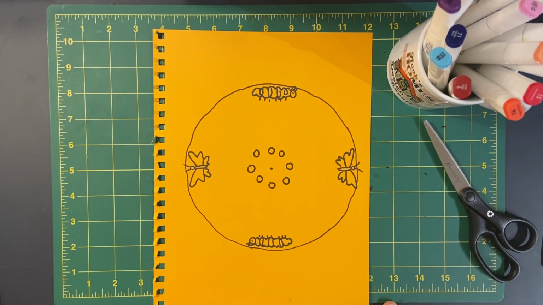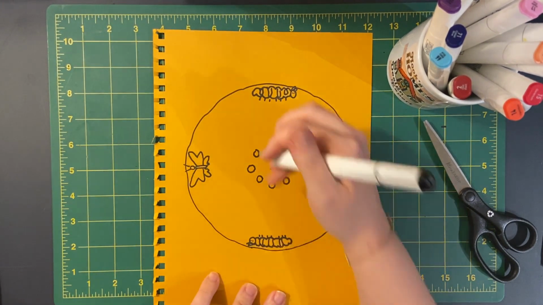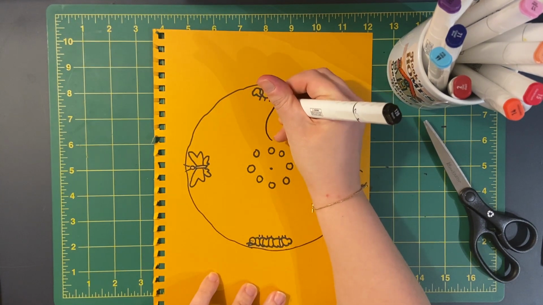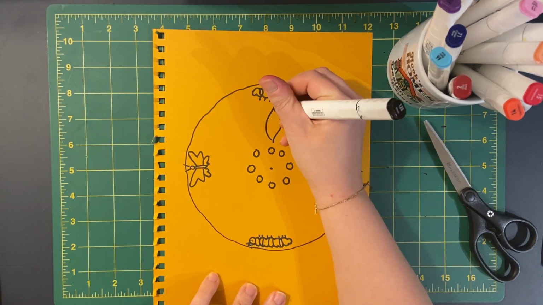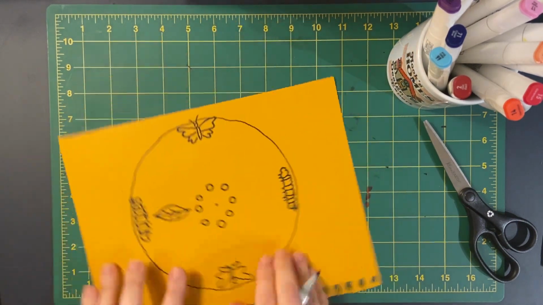Haven't done a chrysalis yet, but I kind of want to add some leaves because usually the eggs are laid on the bottom side of leaves. So if I add a leaf next to this caterpillar here, then I need to add one here too.